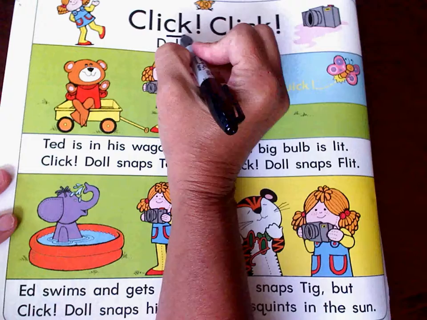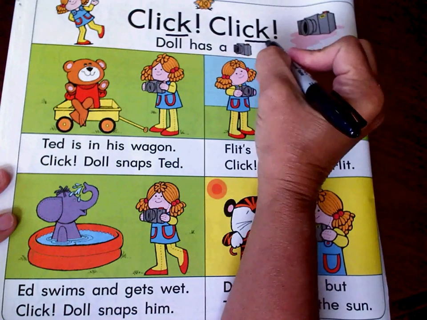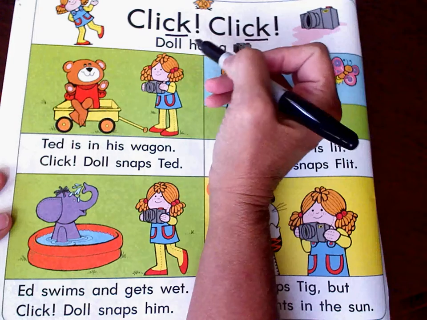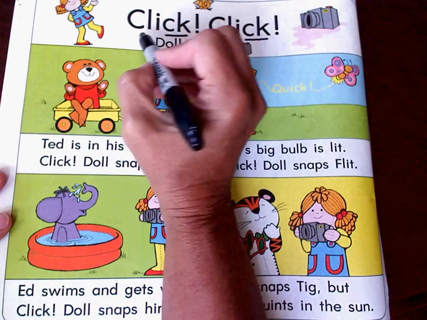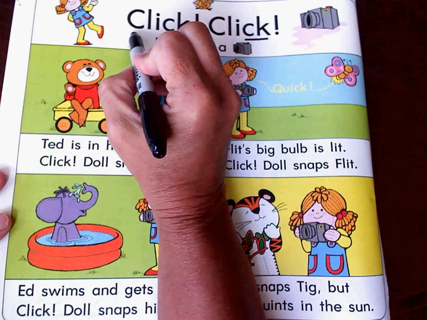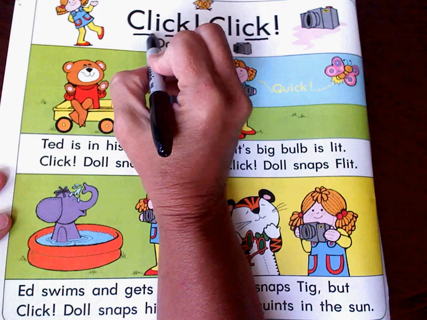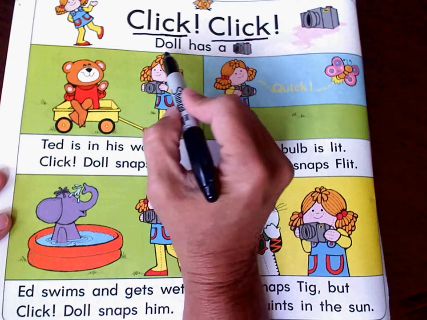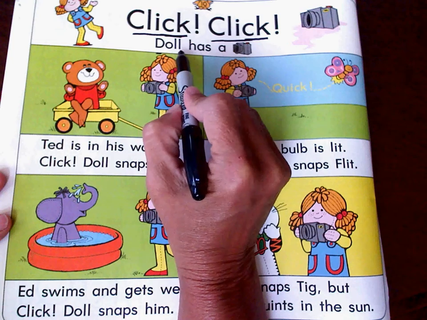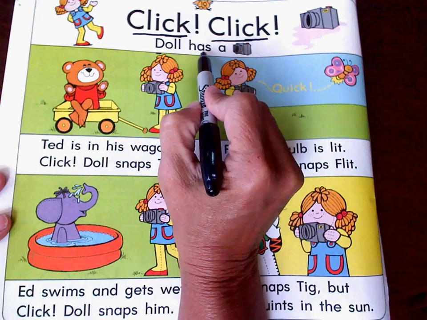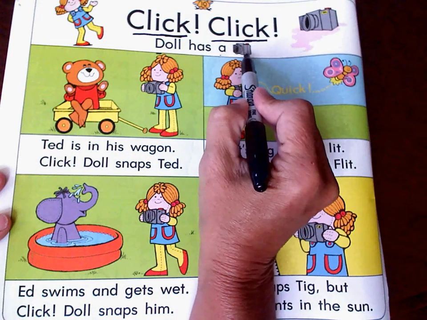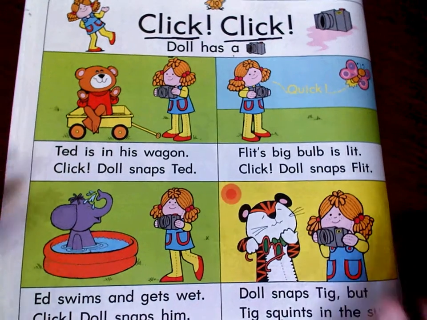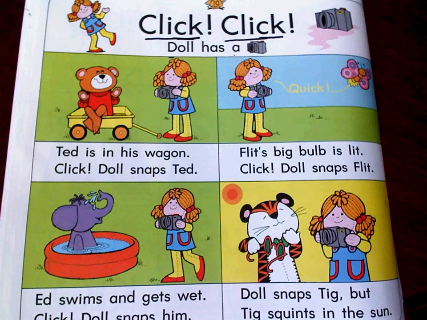Remember what we've been learning in this book is that when you see the letters C and K together, they make the K sound. So if you were to blend out the title of this story, it would be click, click. And this is a story about Doll, who has a camera. This is a camera, boys and girls, so this is used to take pictures. If you weren't going to use your iPhones, you could actually use a camera.